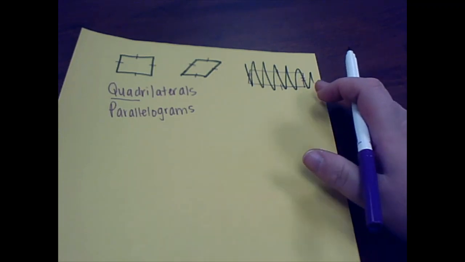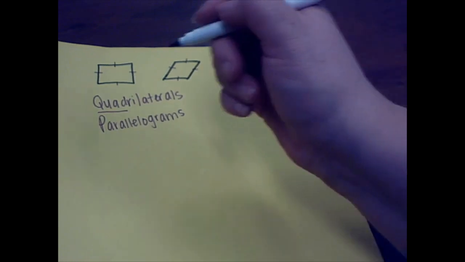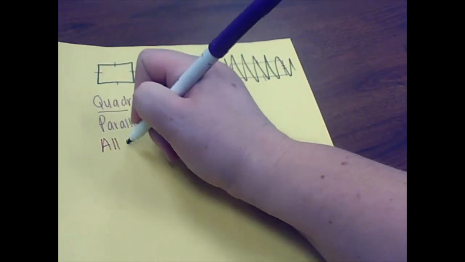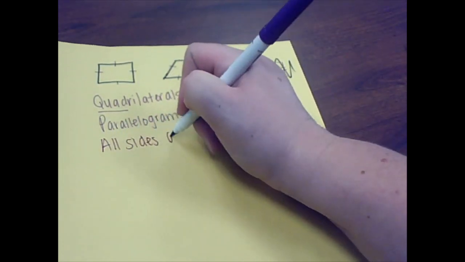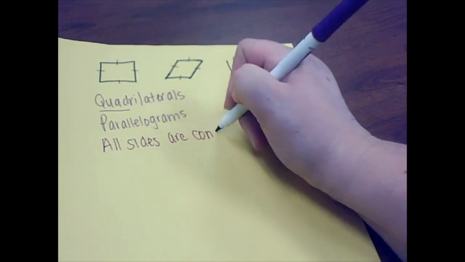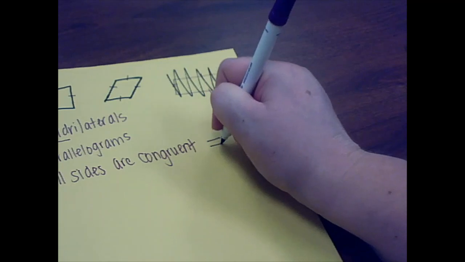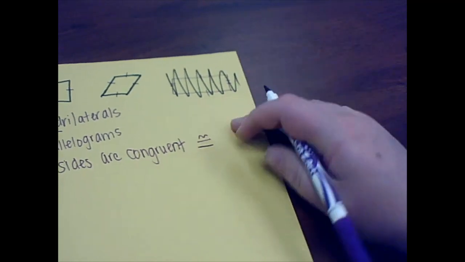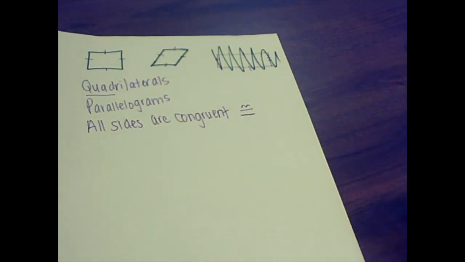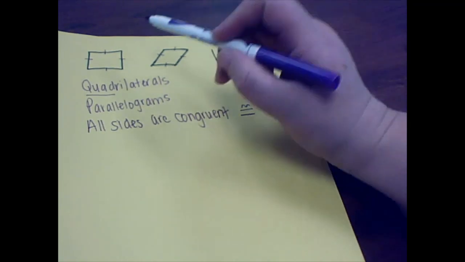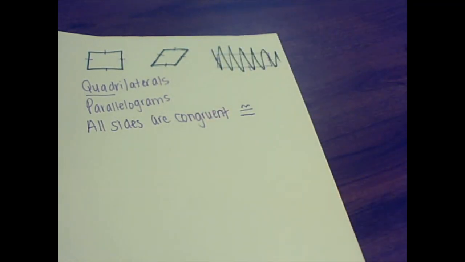And when we talk about shapes, we don't want to say equal, we want to say congruent. So we know that all sides are congruent. And the sign for congruent is that. Okay? So those are all the things that we know that are the same about a square and a rhombus.